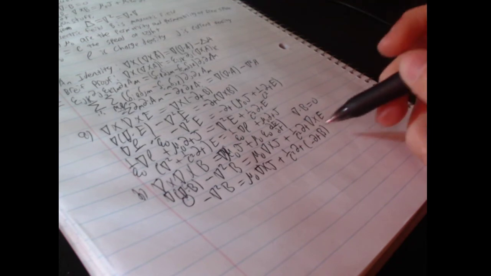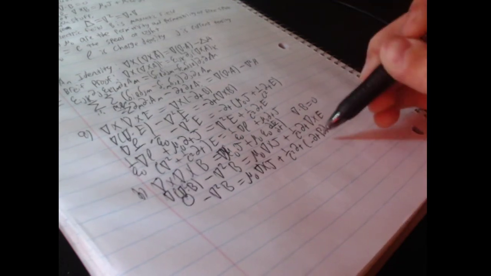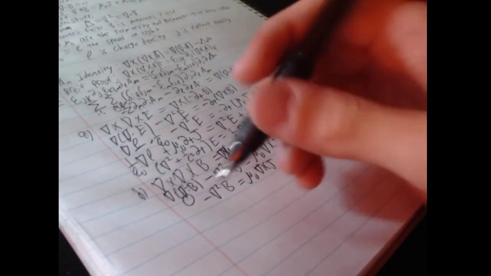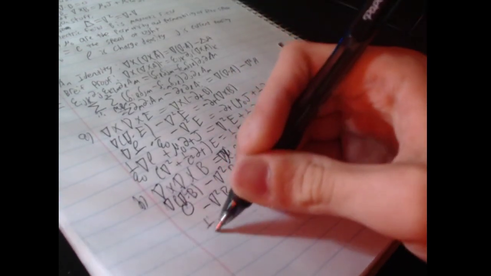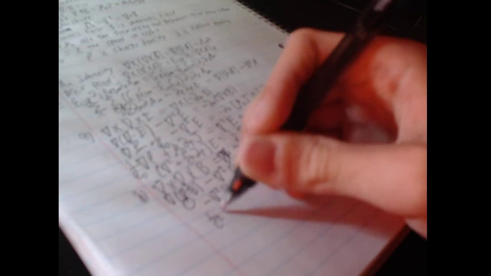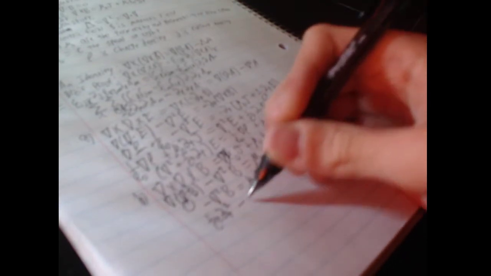Right? So now I'm going to move this term to this side, and we get 1 over c squared. I'm going to factor out the B at the same time. dt squared minus Laplace on B equals mu 0 curl j.